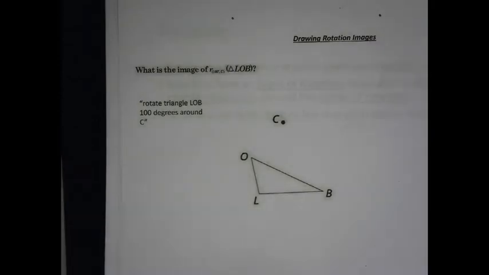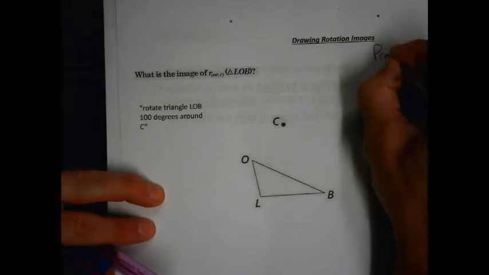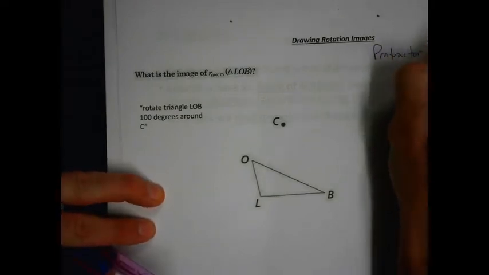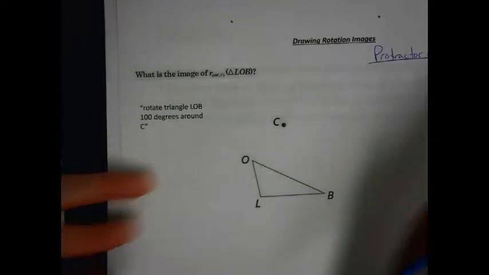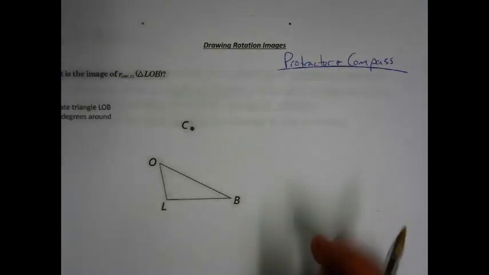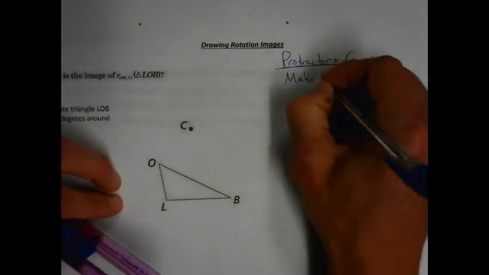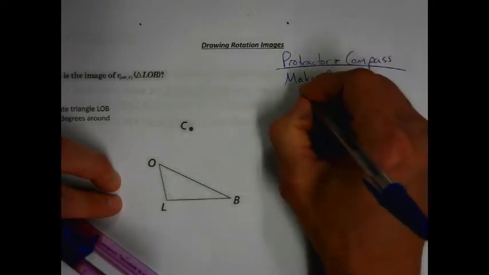So let me give you two helpful hints. We need a protractor and a compass. That's the first thing. We need our precision tools, a protractor and a compass. Make sure you know that. And then the next thing we're going to do is make rays and copy segments. That's what we're going to do.